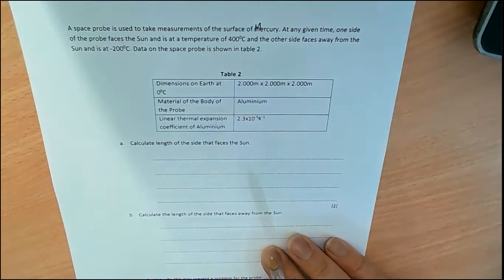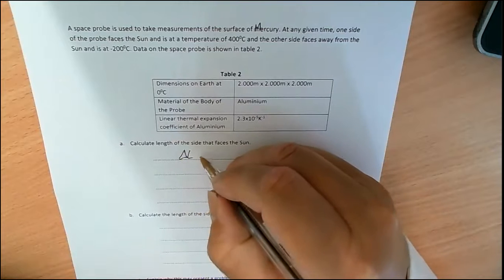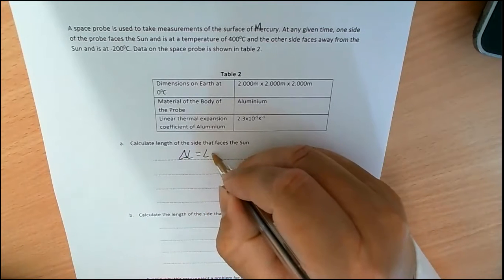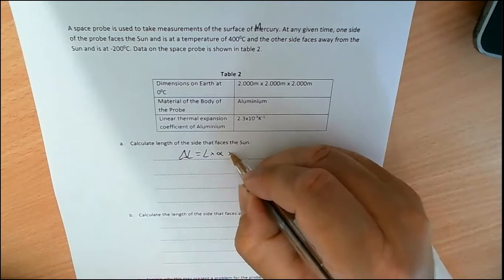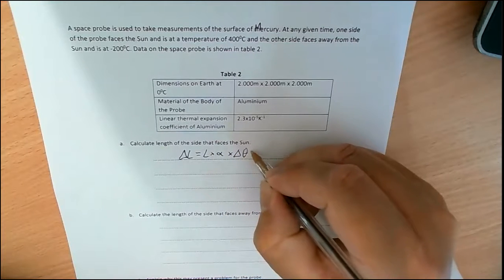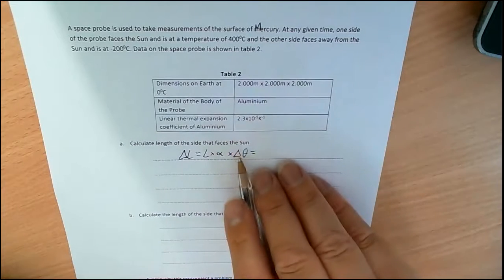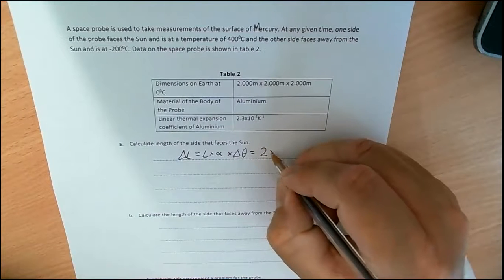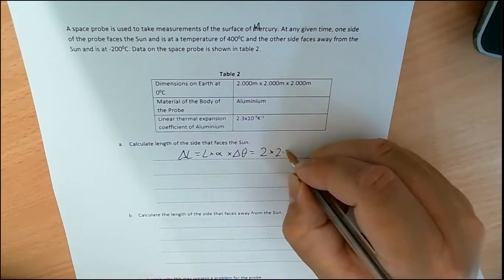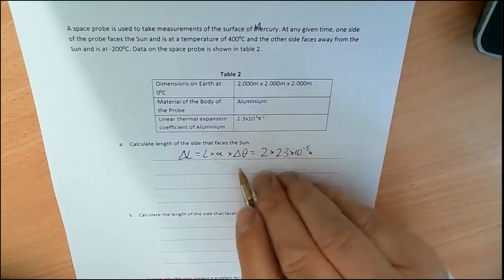So to first of all calculate the length of the side that faces the sun. This is about using a simple idea: the change in length is equal to the length before it's expanded, multiplied by the expansion coefficient, multiplied by the change in temperature. So if I substitute that in, the side's facing the sun, each side is 2 meters across, so that's going to be 2 times alpha, which is 2.3 times 10 to the power of minus 5, multiplied by the change in temperature.